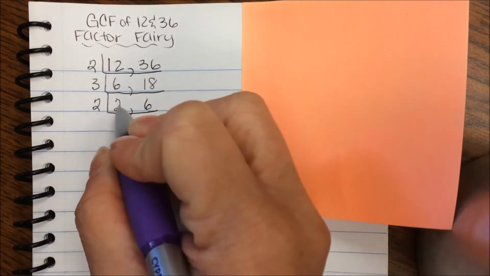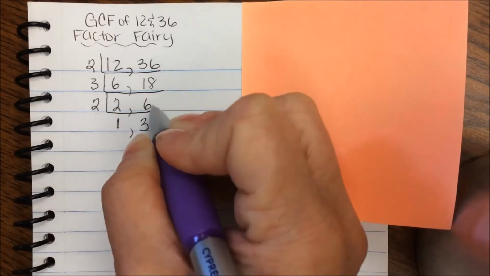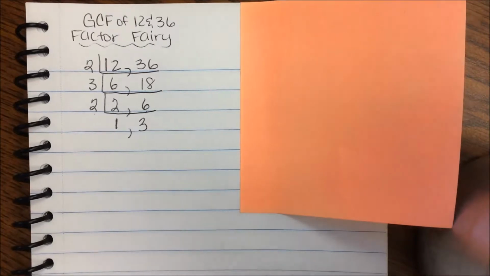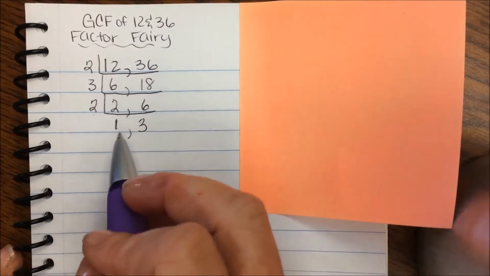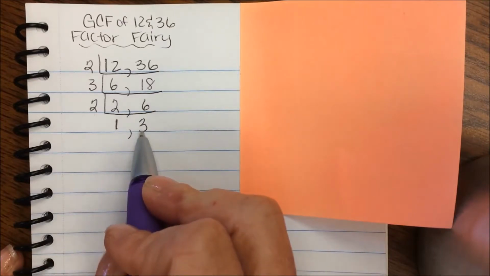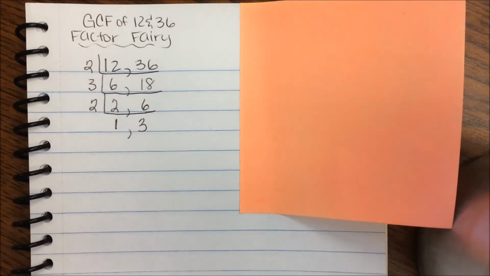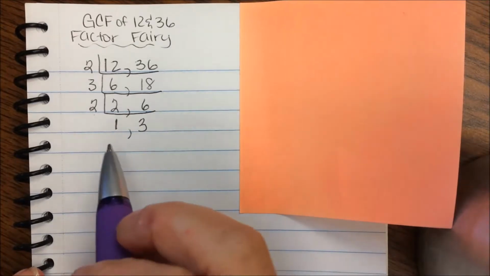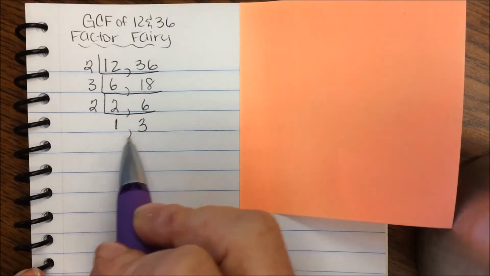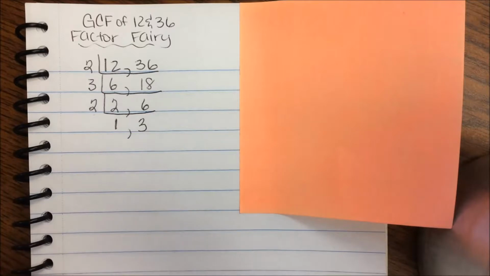Since 1 times 2 is 2 and 3 times 2 is 6, I know that I've done it correctly. So the last thing that I have to think about here is, can I divide 1 and 3 by another number other than 1? And the answer is no, because they're both prime numbers, meaning that they're only divisible by 1 and themselves. I cannot divide them any further.